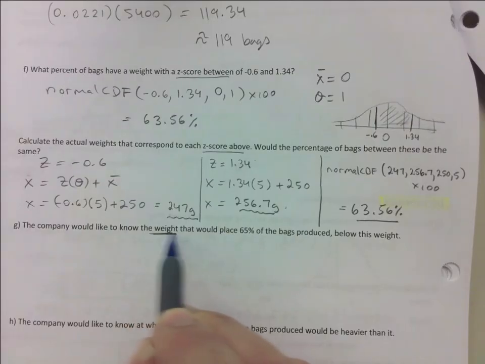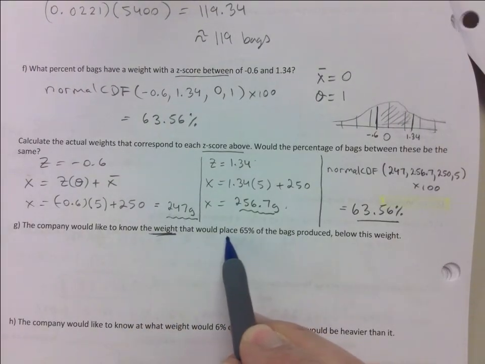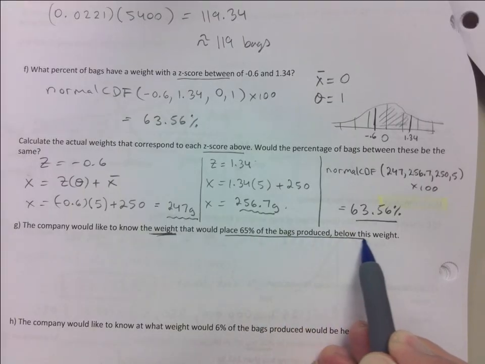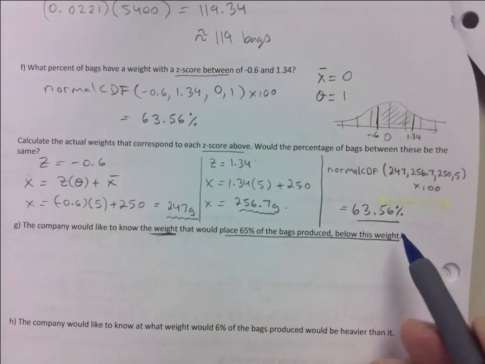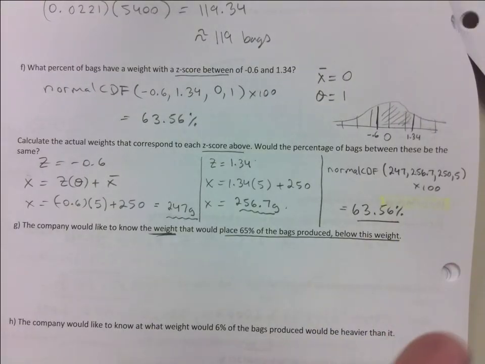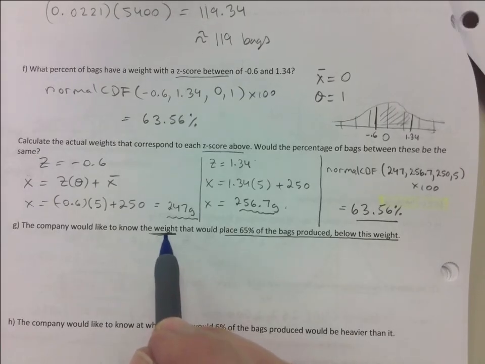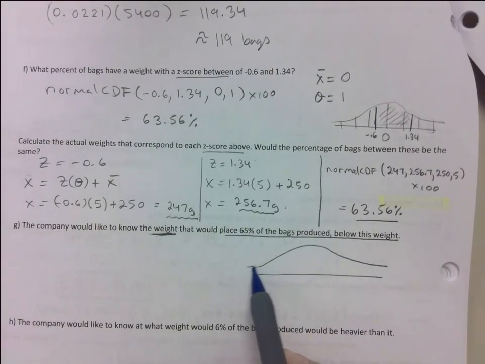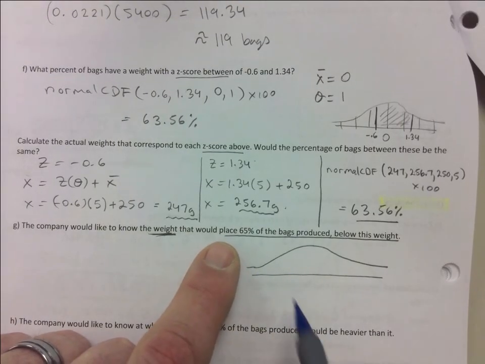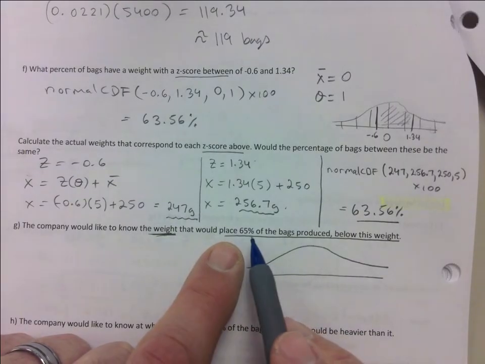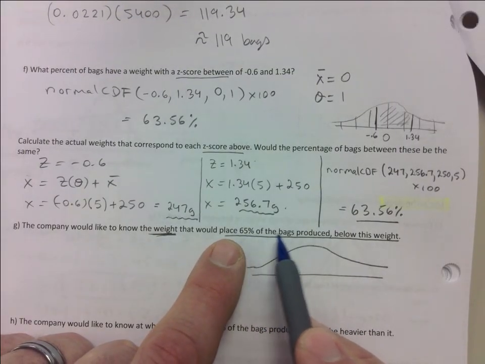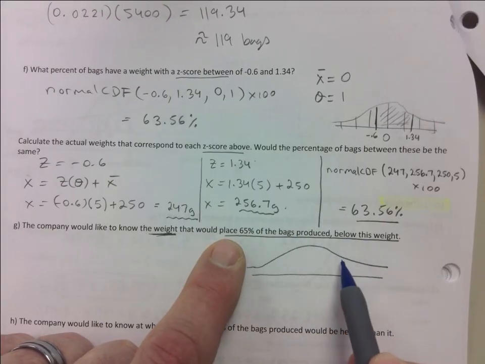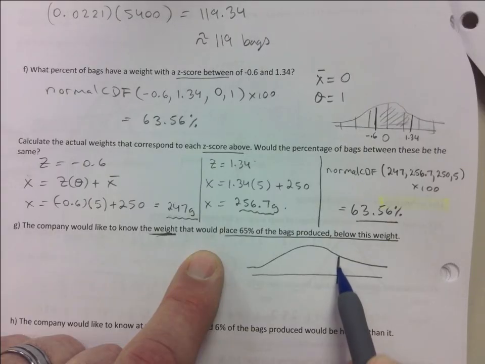Okay, the company would like to know the weight, not the percentage, the weight that would place 65% of the bags produced below this weight. What are you using here? Normalcdf or inverse norm? Inverse norm, because it's not asking for percentage, it's asking for the weight. So watch this. I think you should always make a little bell curve. And where is this line that I'm trying to find? I need 65% of the bags produced to be below this weight. It has to be here.